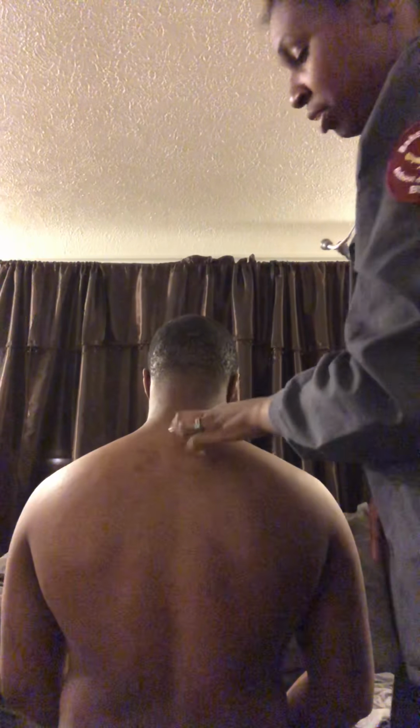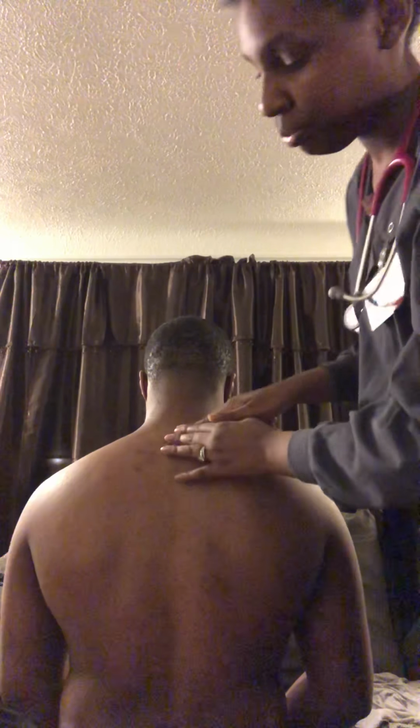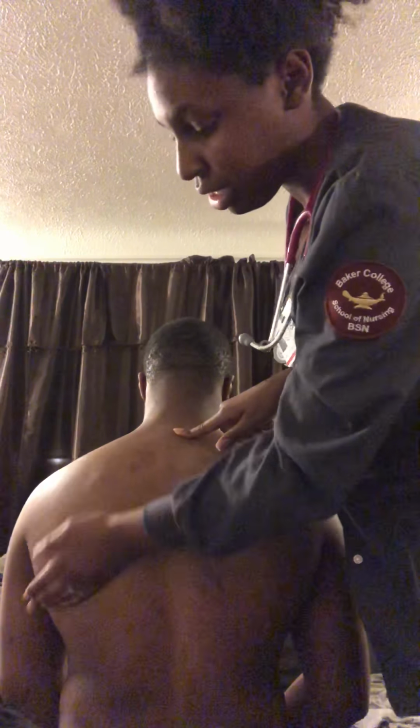So I am now going to also take the lung fields. I know that this area here is C7, T1. I know under the scapula is T8, and I'm going to listen all the way down to T10. I'm not going to go to T11 or T12 because those are the floating ribs. I don't need to go that far. So I'm just going to compare each side by going straight down or across.